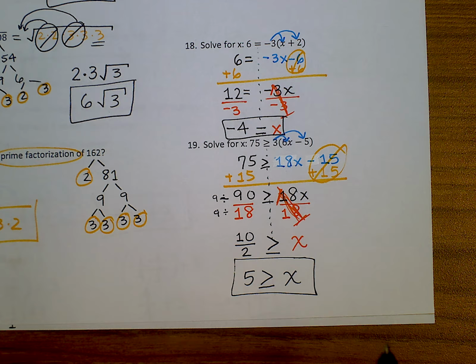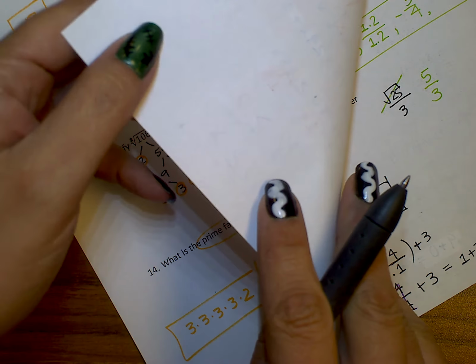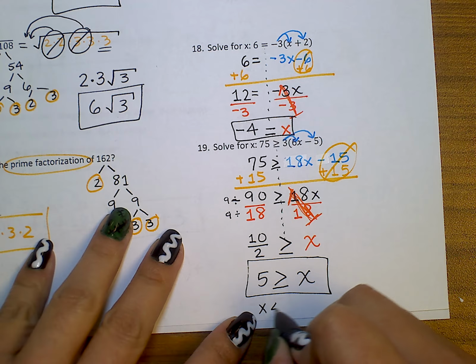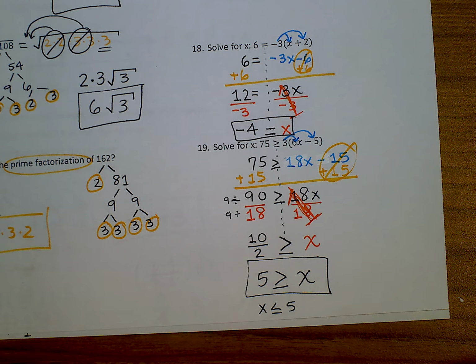If you are adamant that you want your variable on the same side, then yes, you can go ahead and flip it on over. It is not necessary. If you wanted to, you can simply take a look at the back and you can see x is less than or equal to 5. It's the same. You don't need to. That's the beauty of me grading for you.